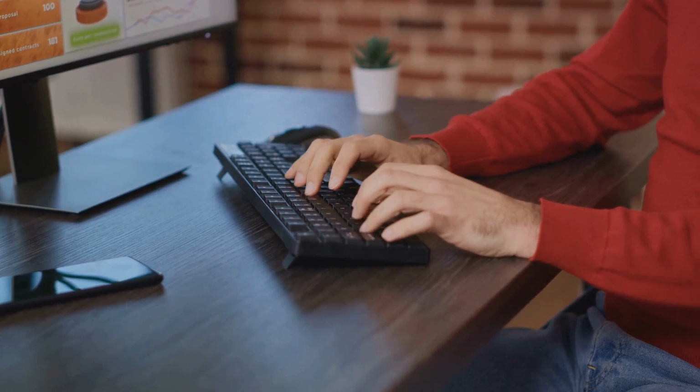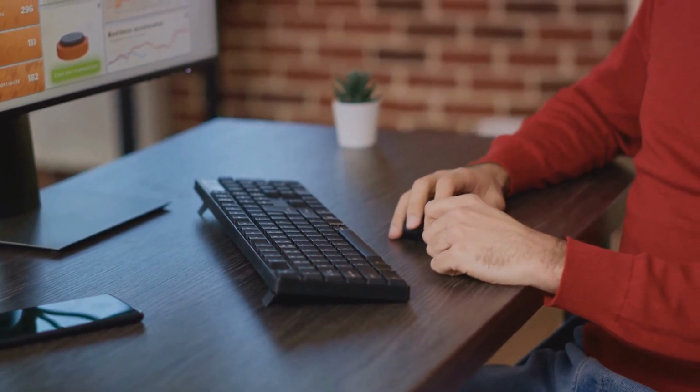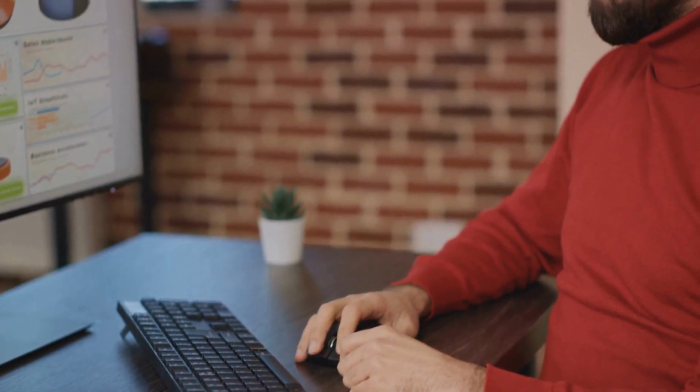Step 6. Analyze and optimize. After you've started, it's important to keep track of what's working and what's not. This will help you improve your strategies and grow your business.